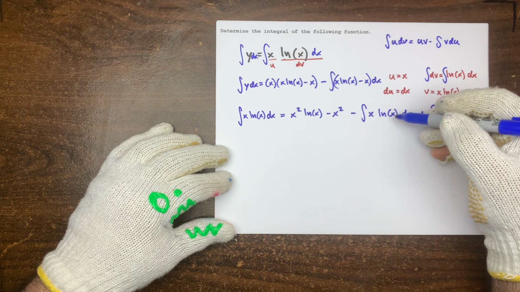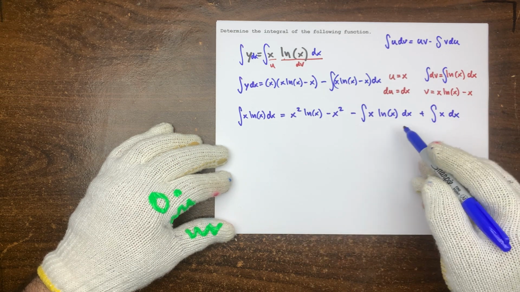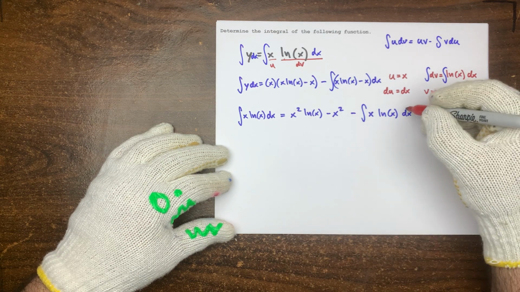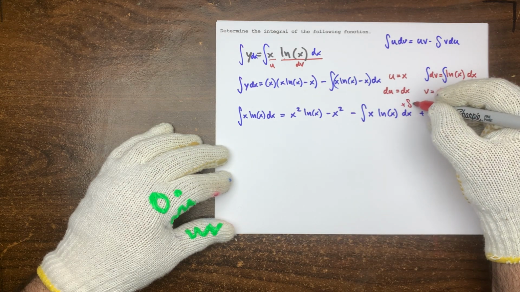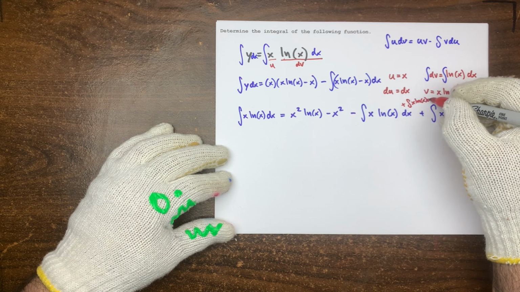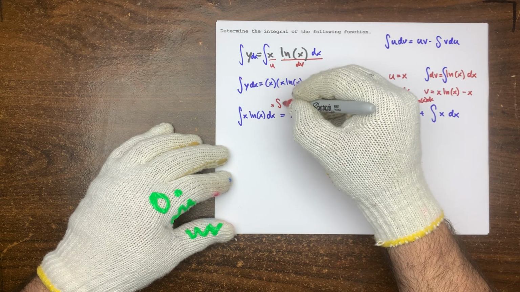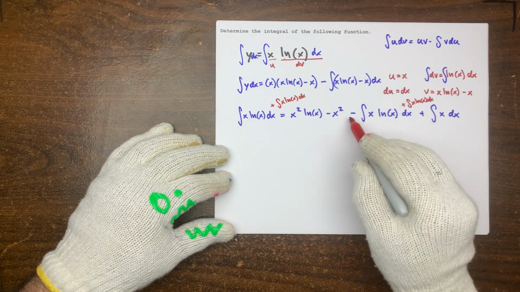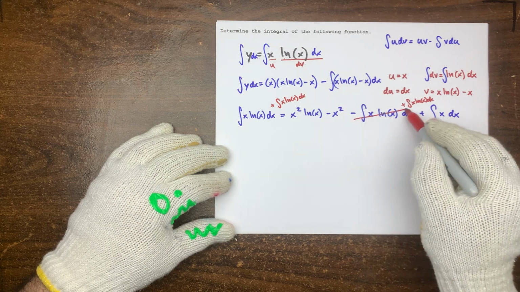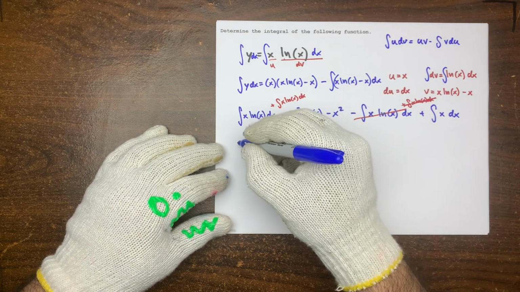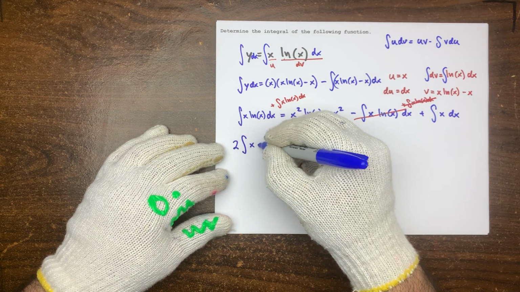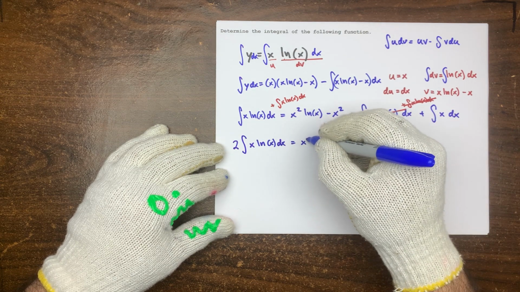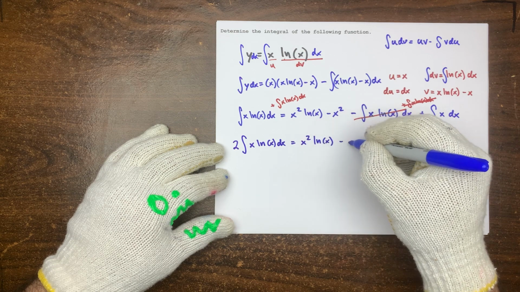What's really cool about this is, here's an equation. Let's solve for this. This is what we're trying to solve for. What we're going to do here is add the integral of x ln of x dx to both sides. So that will cancel this one. This minus plus cancel. And over here I'll be left with 2 times the integral of x ln of x dx is equal to x squared ln of x minus x squared.